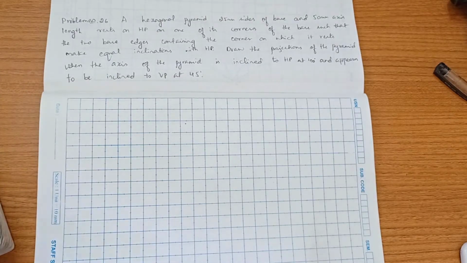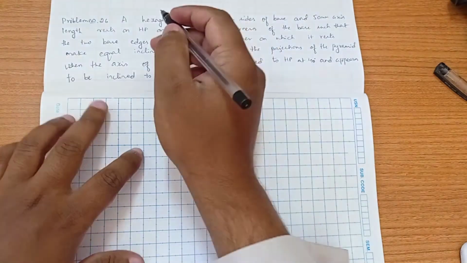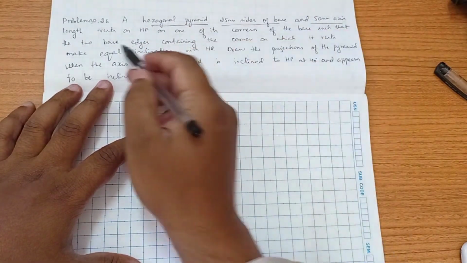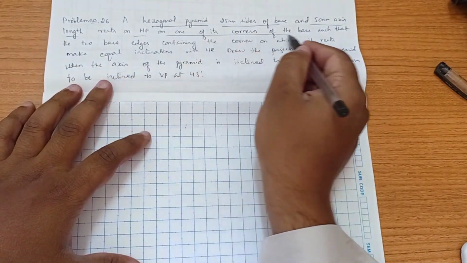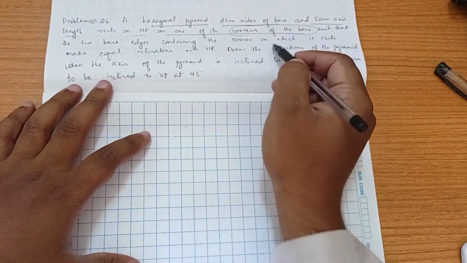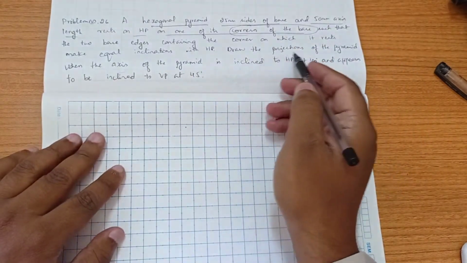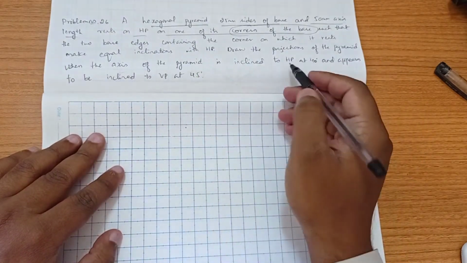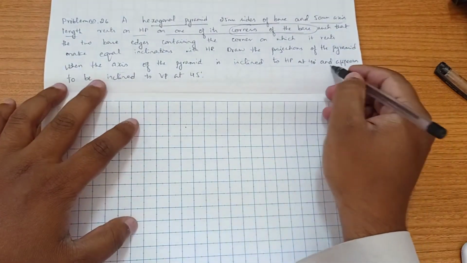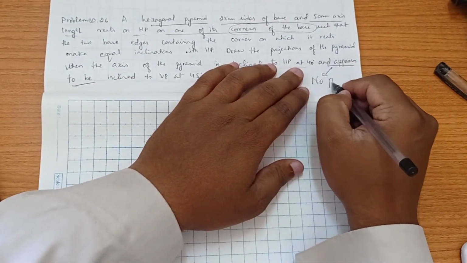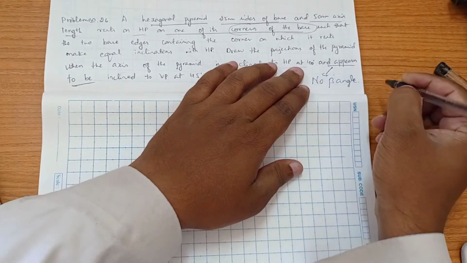Okay, so problem number 24 from the CAD solution book. This problem is from projection of solids. You can see what they have given: a hexagonal pyramid with sides of base 50 mm, axis length mentioned, resting on HP on one of the corners of the base. So the first position starts from the corner, with respect to the right side. Draw the projections of the pyramid when the axis of the pyramid is inclined to HP at 40 degrees and appears to be. If it is given as appears to be, it means no beta angle. No need to find out the beta angle.